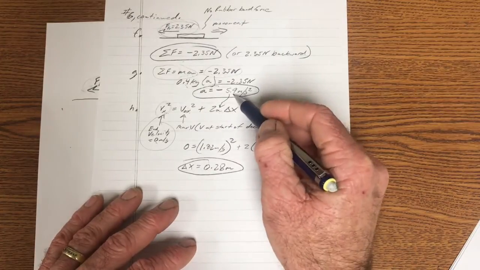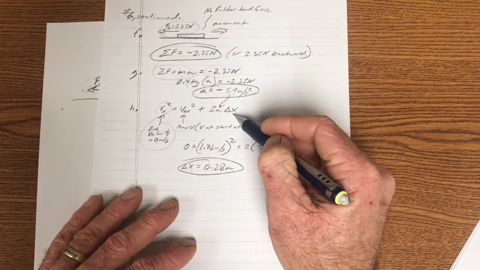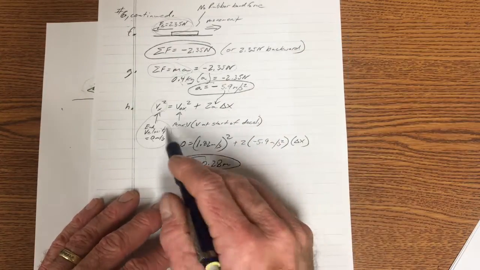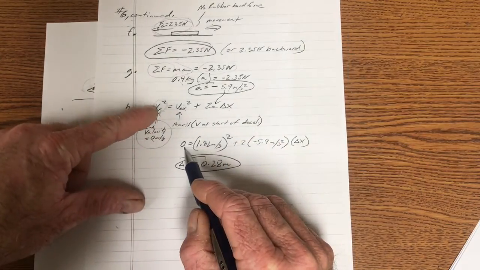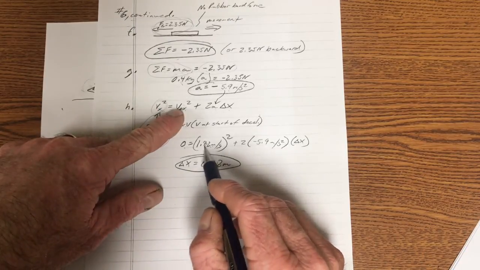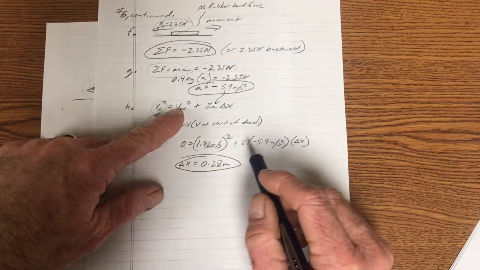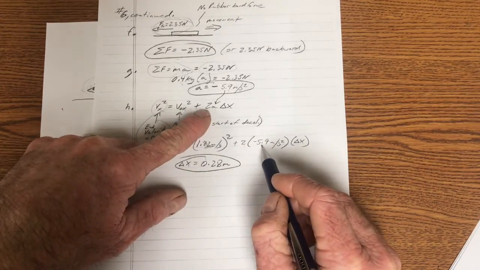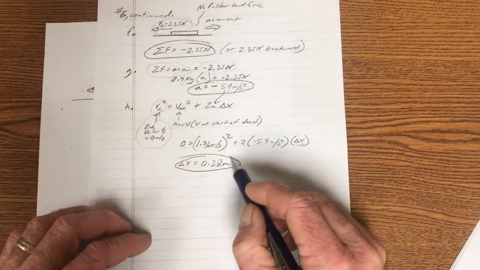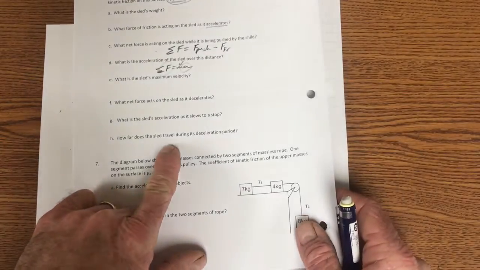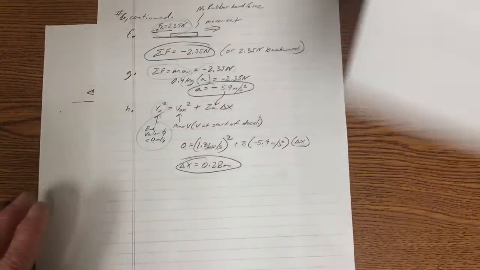The acceleration we just figured out. Delta x is what we're finding. So I plug everything in. Got 0 for the final velocity. 1.82, that's from a previous question. That was from part E. And then 2 times the acceleration I just found, delta x. So delta x has got to be 0.28. So the answer to how far it travels during deceleration is 0.28.